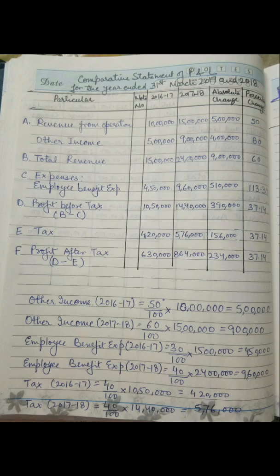And for the year 2017-18, again the tax rate is 40%. So it can be calculated by 40 upon 100 into 14 lakhs 40,000. So the tax that we have to pay is 5 lakhs 76,000, which is to be written in the column of 2017-18 in front of tax.